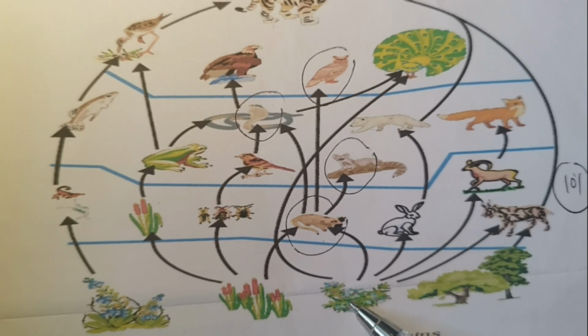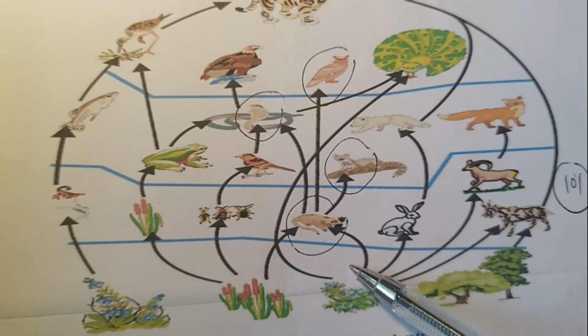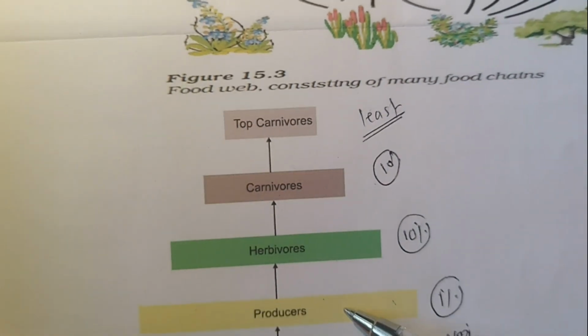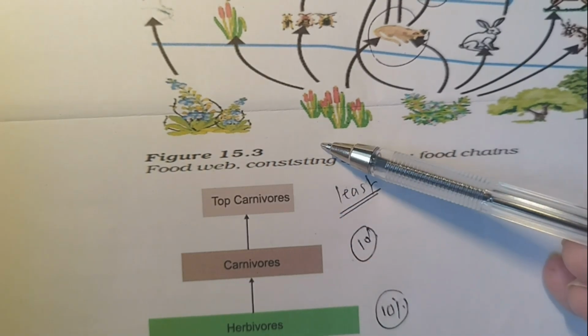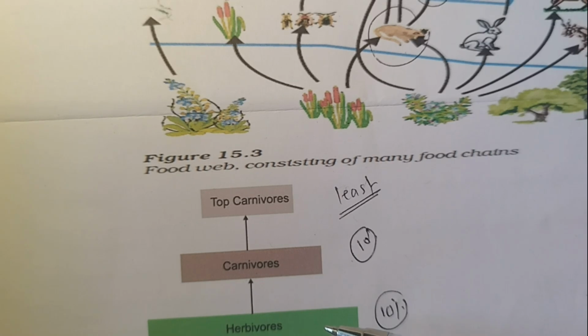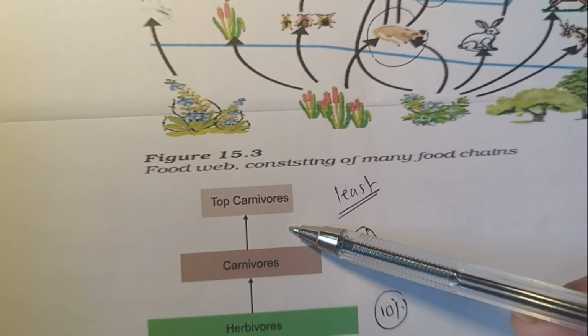As these chemicals are not degradable, they get accumulated progressively at each trophic level. They are transferred from the producers to the different trophic levels, and progressively the concentration goes on increasing.